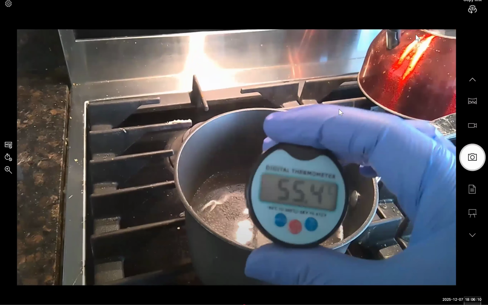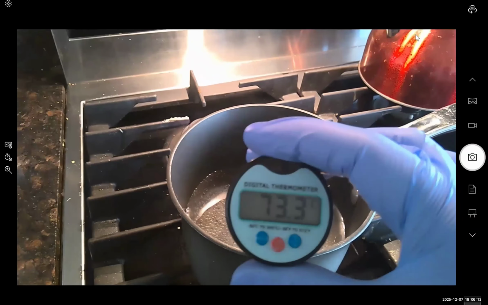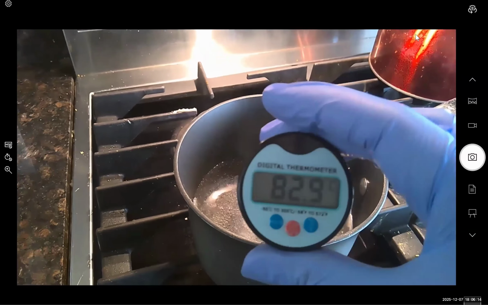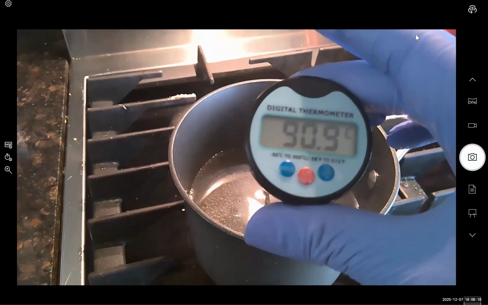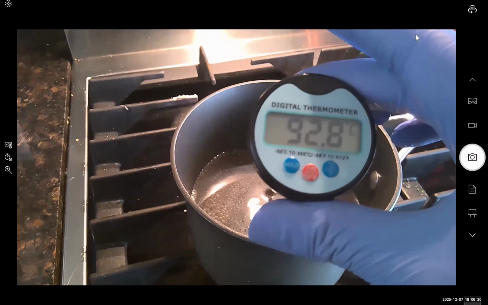So I'm recording the temperature of the boiling water bath using my digital thermometer. As you notice, we're going to wait for this temperature to settle before we record a temperature reading.